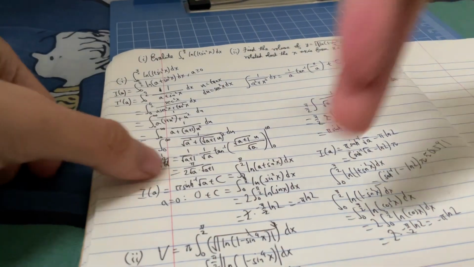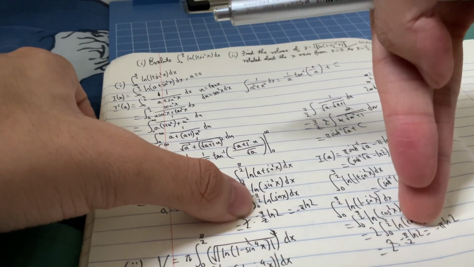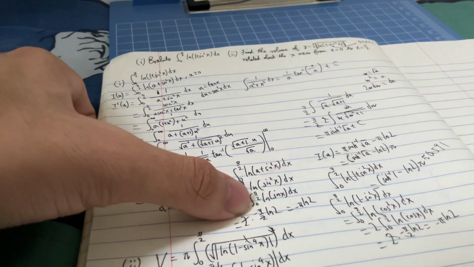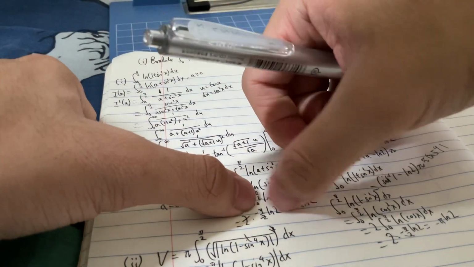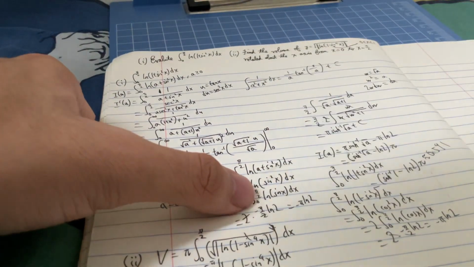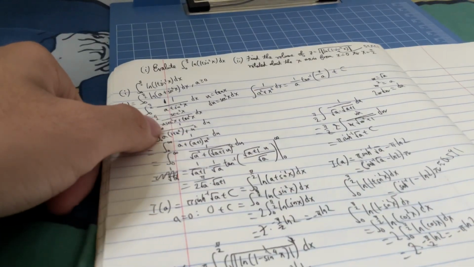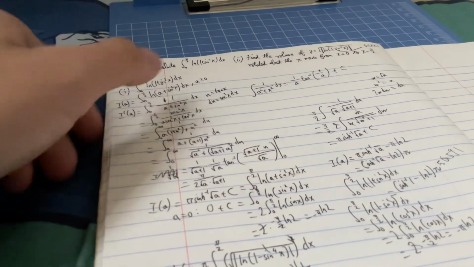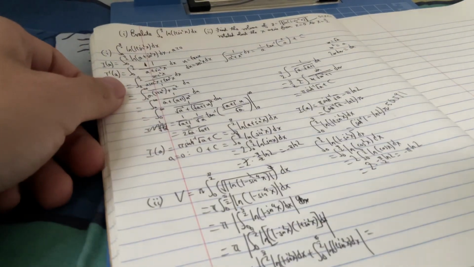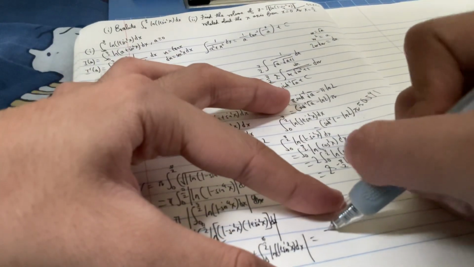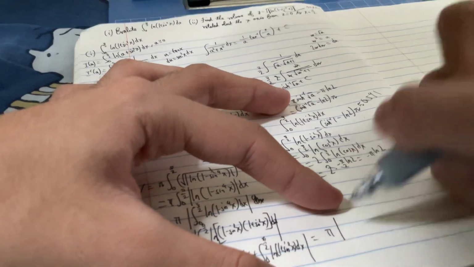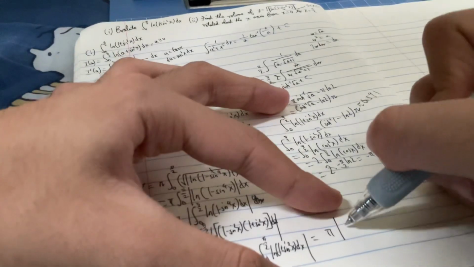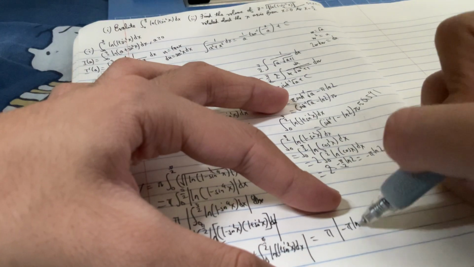But this integral is exactly the same as this. You can put pi over 2 minus x inside, using the property of the integral of f of x going from 0 to a. You can use that property by itself. So you get pi times the absolute value of negative pi ln 2.